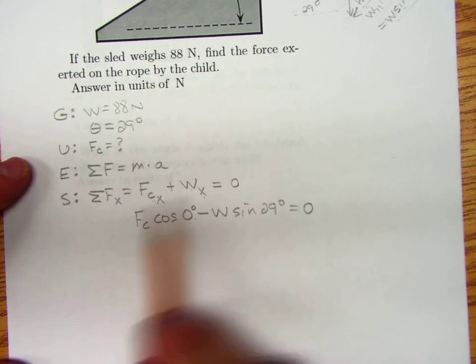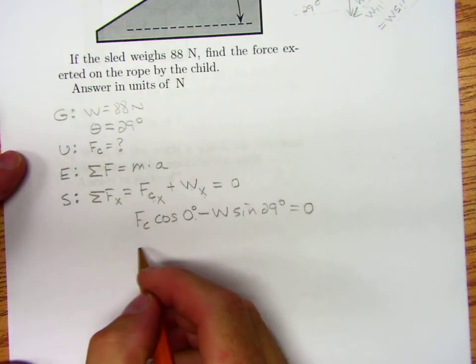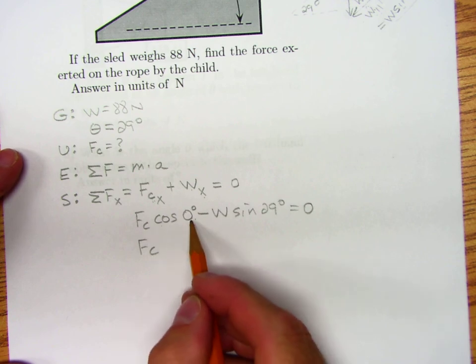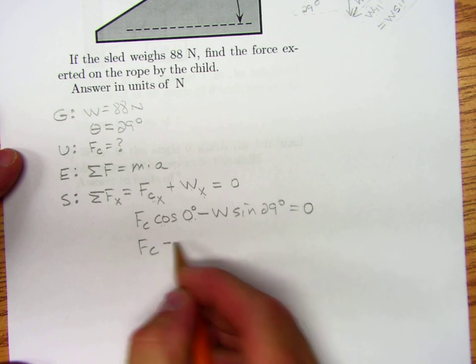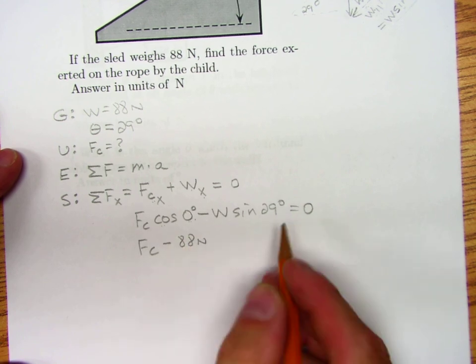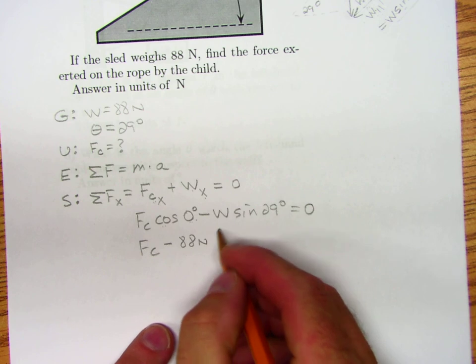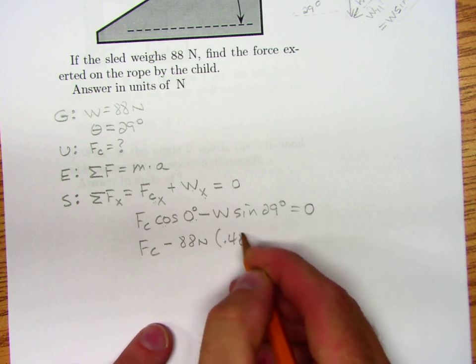Okay. Now, this will solve our problem if we put in our values. So we know that Fc times the cosine of 0 is just going to be equal to Fc, because cosine of 0 is equal to 1, minus 88 newtons times the sine of 29 degrees. And the sine of 29 degrees is equal to 0.485.